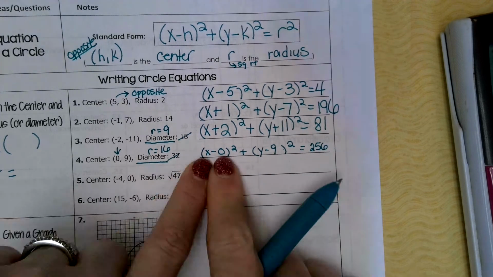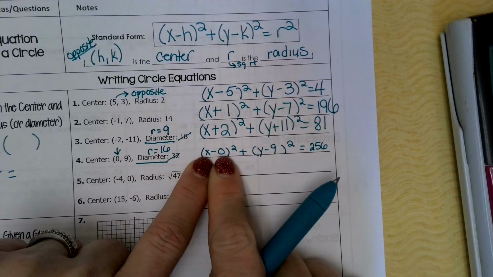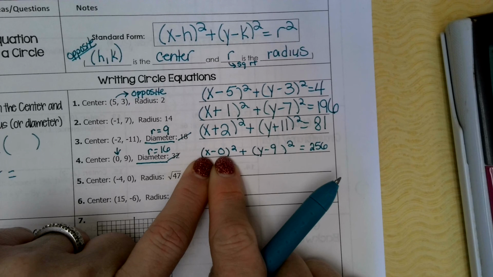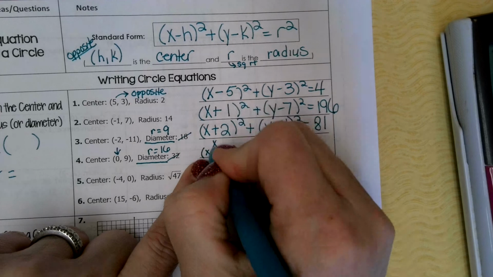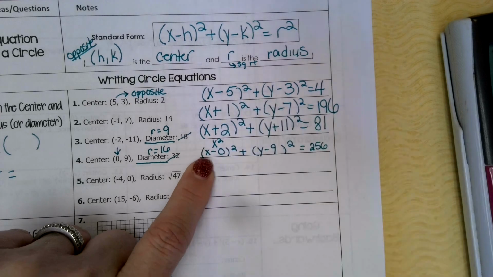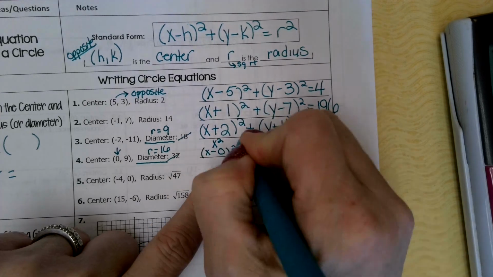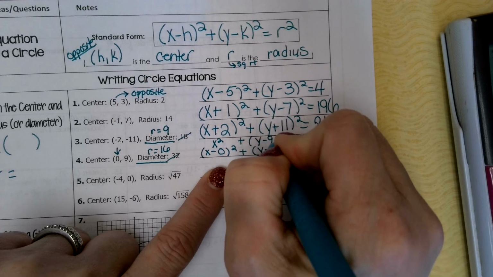Okay, now, if you ever see the circle equation with a 0 for the center written in the answer key or written in a book, it won't be written like this. This is not incorrect, okay? But they will put it like that. Okay, so you might see this answer.